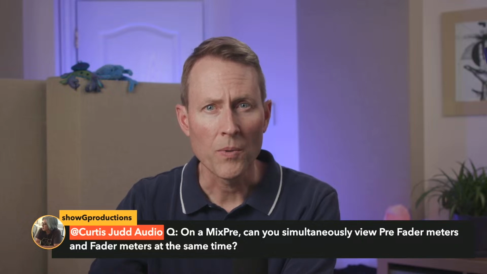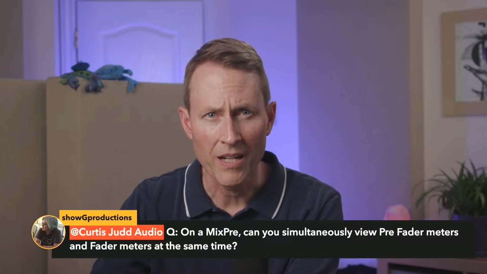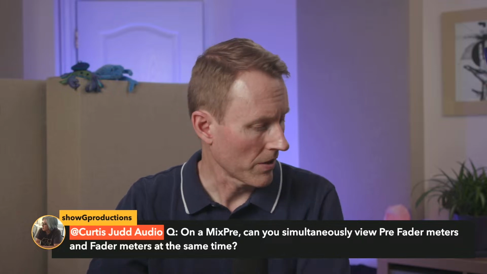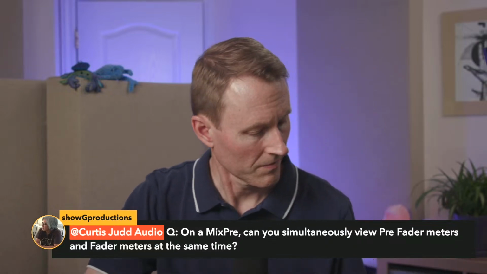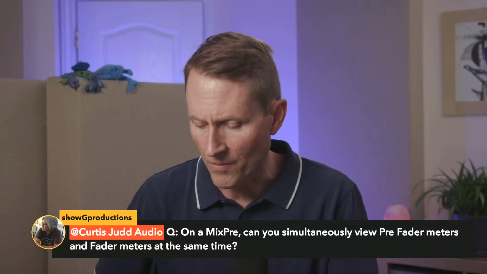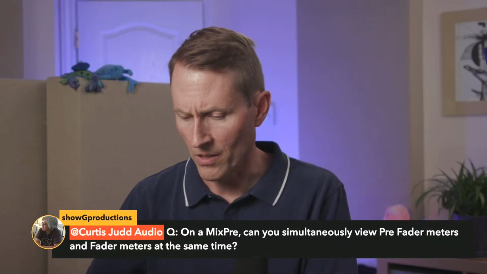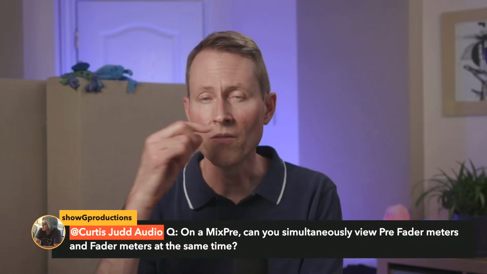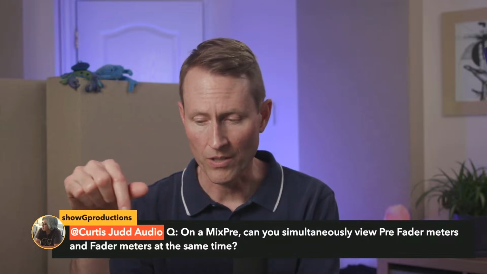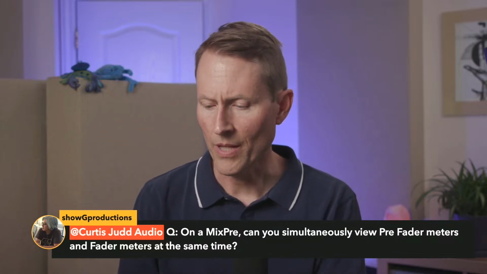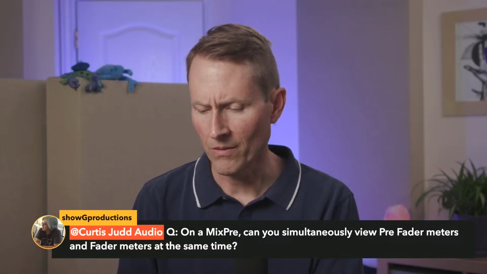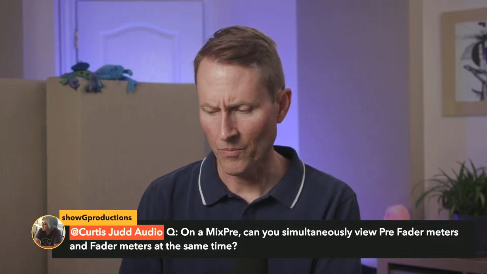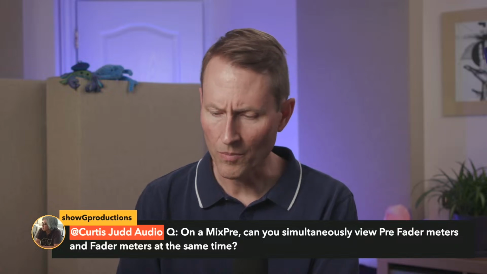Okay, Shoji asks, on a MixPre, can you simultaneously view pre-fader meters and fader meters at the same time? Good question. I don't know the answer. Let's take a look. I'm going to pull out my MixPre. I don't have the overhead camera set up to do this, but let me take a look here. Well, you can view the mix meters and the isolated channel meters at the same time, certainly. So that's definitely possible, but I don't think there's really a way to set the meters to solo or pre-fade or listen.